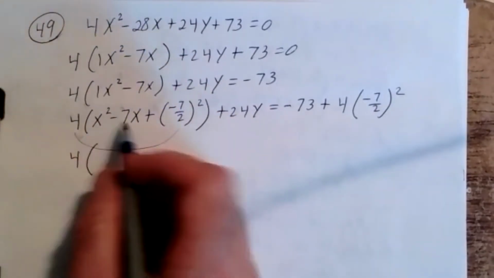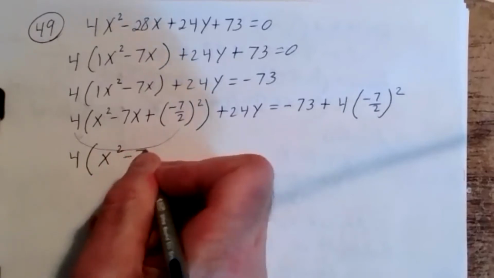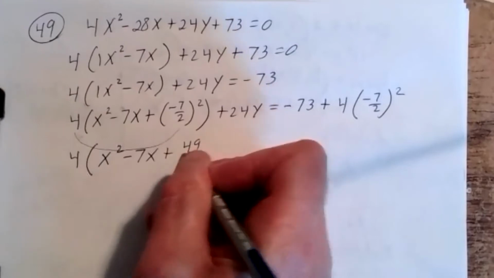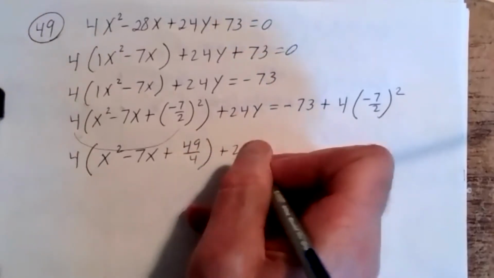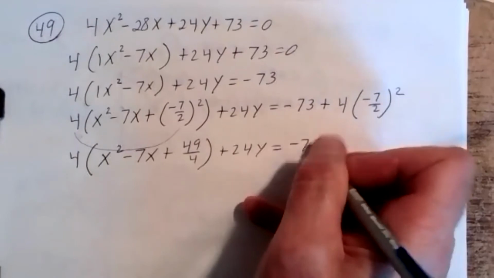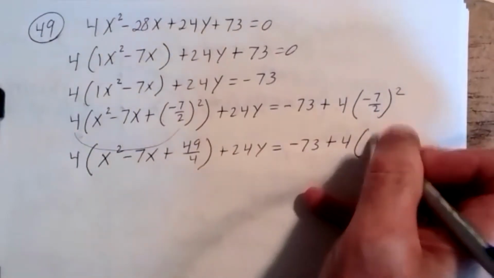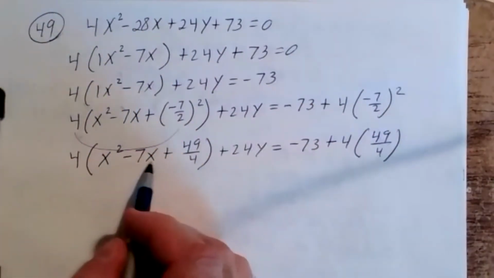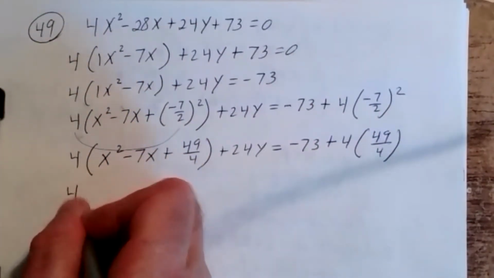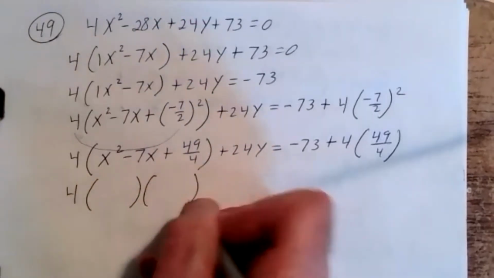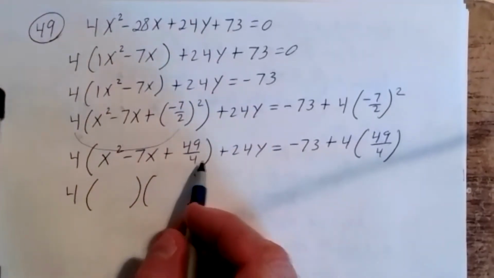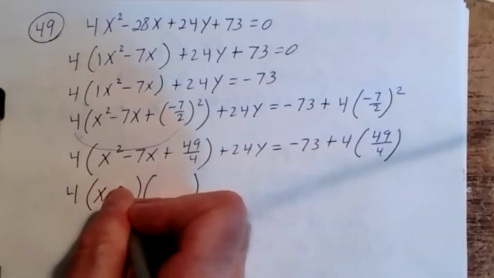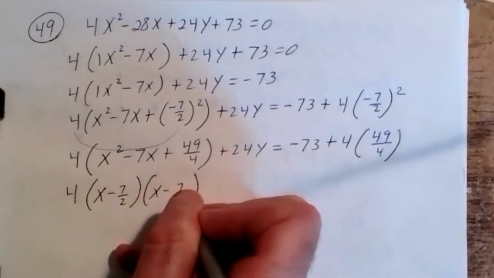Now, continuing to simplify inside the parentheses here, we have x squared minus 7x. -7/2 times -7/2 is 49/4. We can now factor this perfect square trinomial we created through the completion of the square method. What did I square to get 49/4? -7/2. So this trinomial factors into (x minus 7/2) times itself.